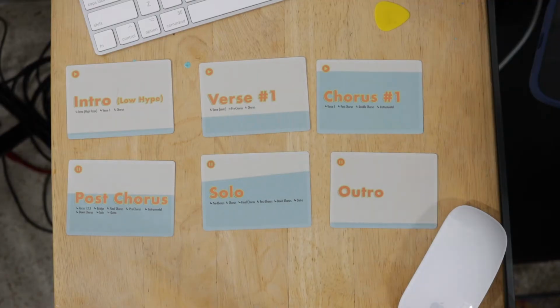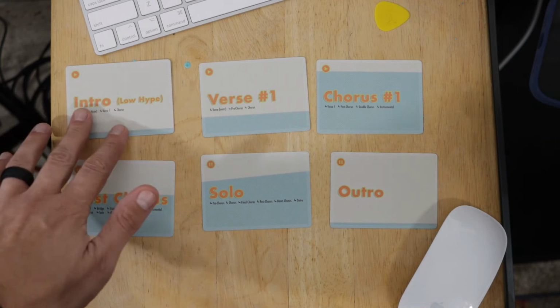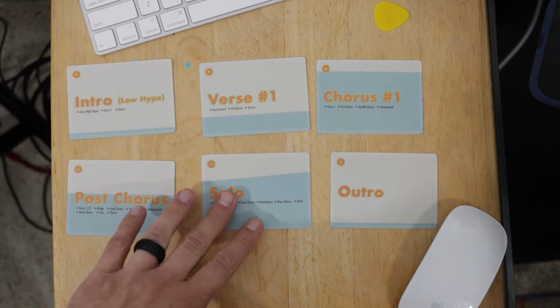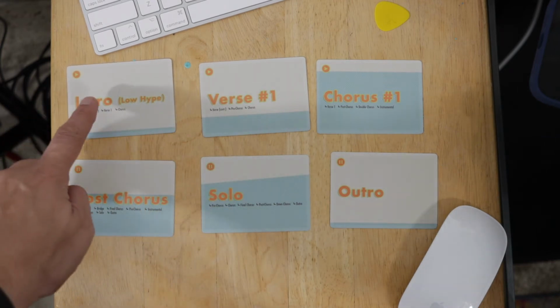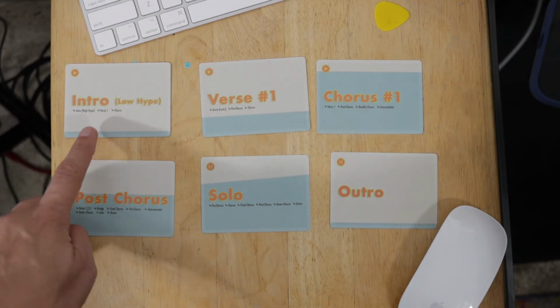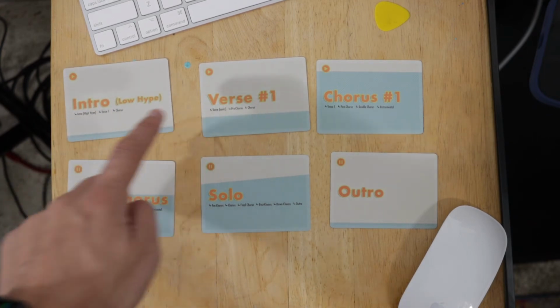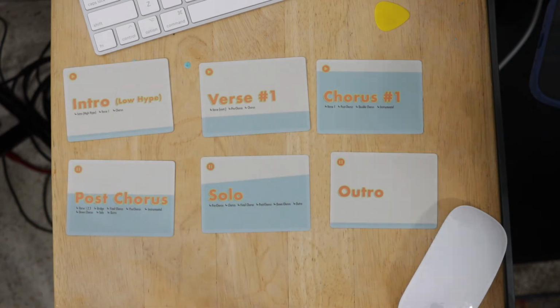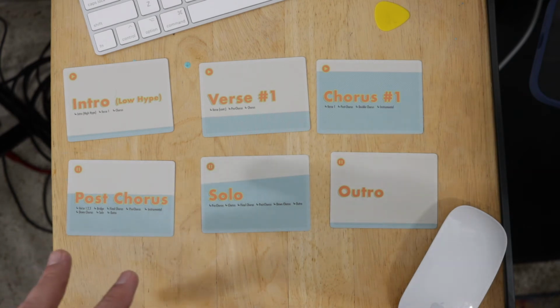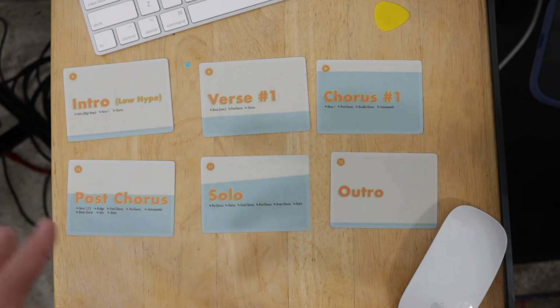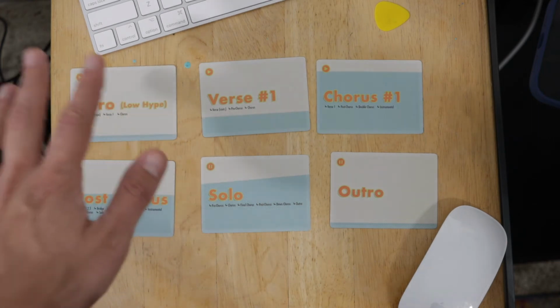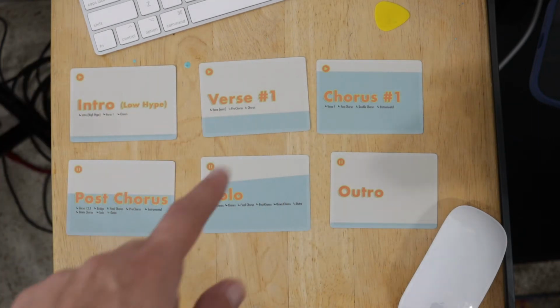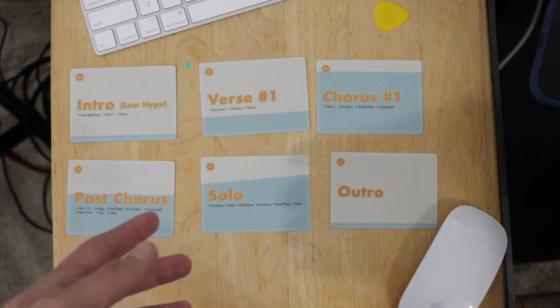Okay, so as you can see here, I have the cards all connected and laid out according to their structure point, the cards that they connect to, and the logical progression. I'm keeping it simple here. I'm not trying to get fancy because this is a demo, so I don't want to get too crazy with some super complicated structure. But we got our intro, a verse, chorus, post, solo, of course. You can't make a song without a solo.